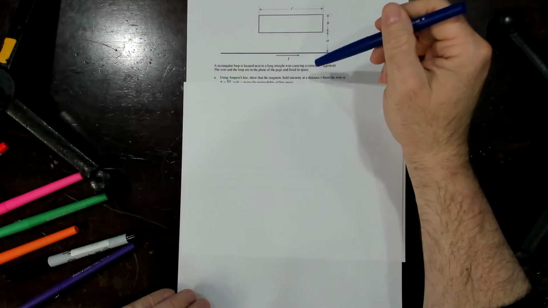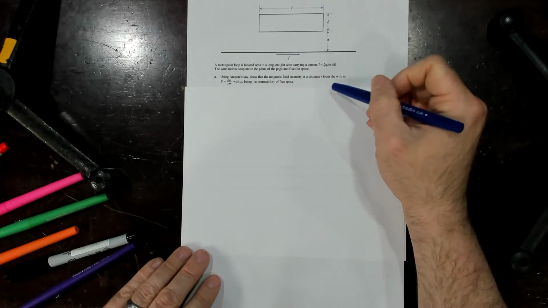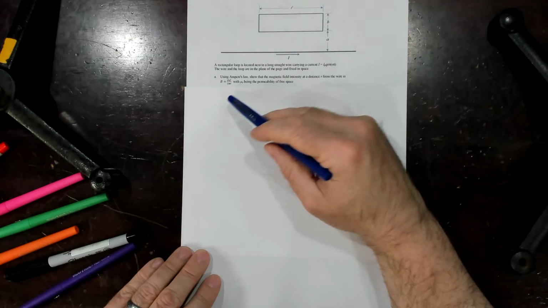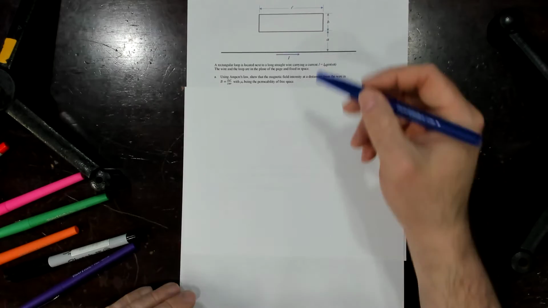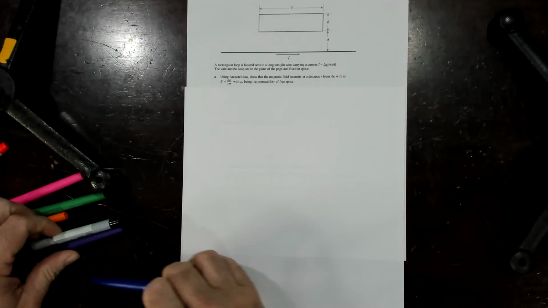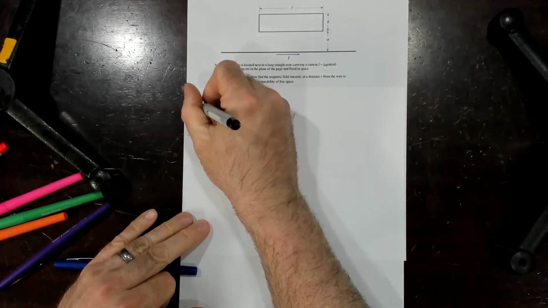They're locked in place. Okay, using Ampere's law, show the magnetic field intensity at a distance r from the wire is mu naught I over 2 pi r, with mu naught being the permeability of free space. We're just proving that equation for a long straight wire. You say, oh, okay, that's fine. I can do that.